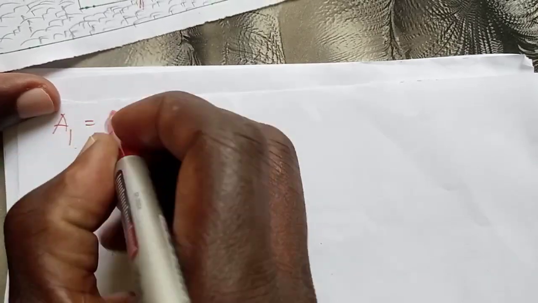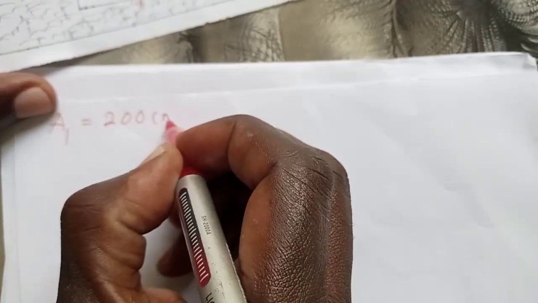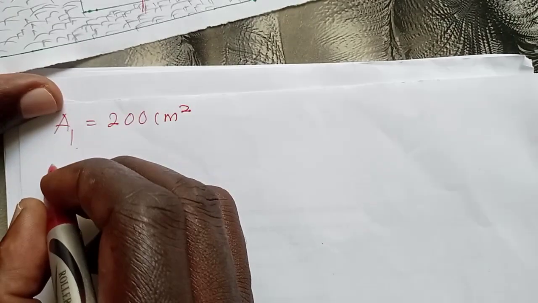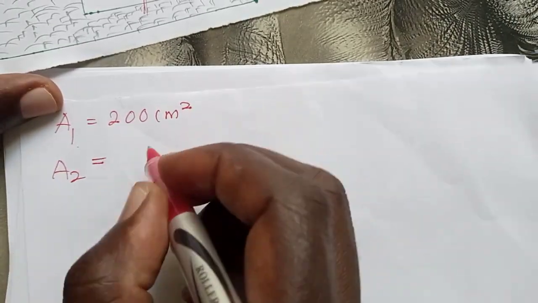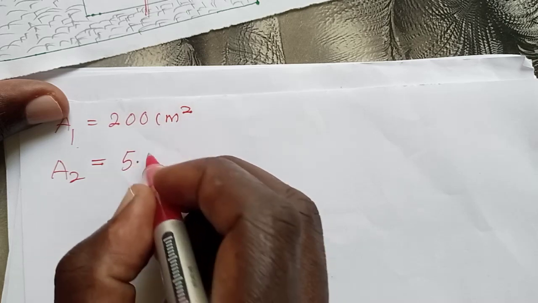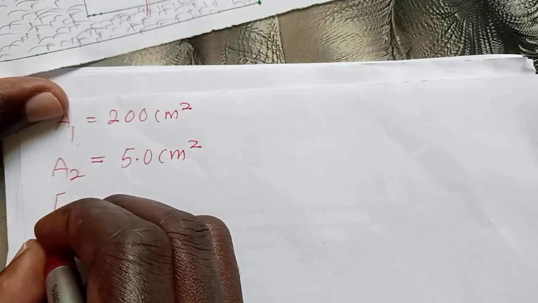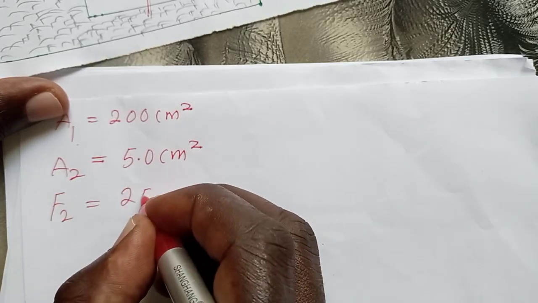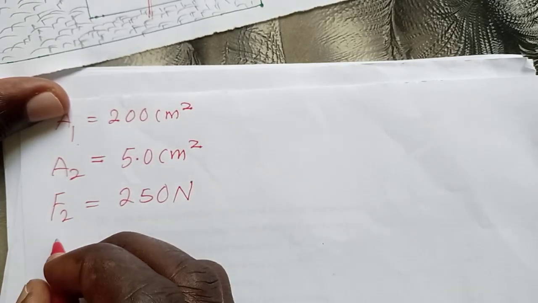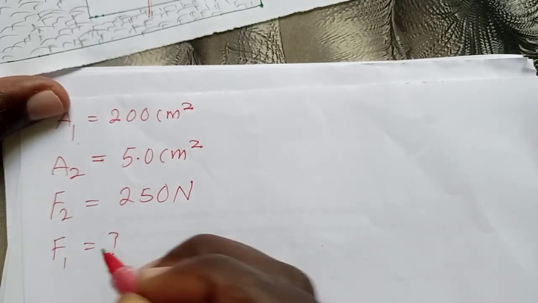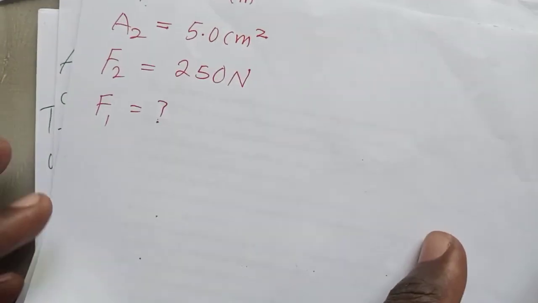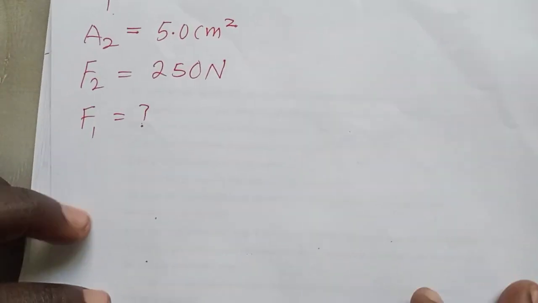So with this, let us bring out all the parameters we are given. From the problem, we are told that our A1 is 200 centimeter squared, and then our A2 is 5.0 centimeter squared. We are also told that our F2 is 250 Newton. What we don't know is F1. How do we get F1? F1 is our target variable, so we write it and put a question mark there.